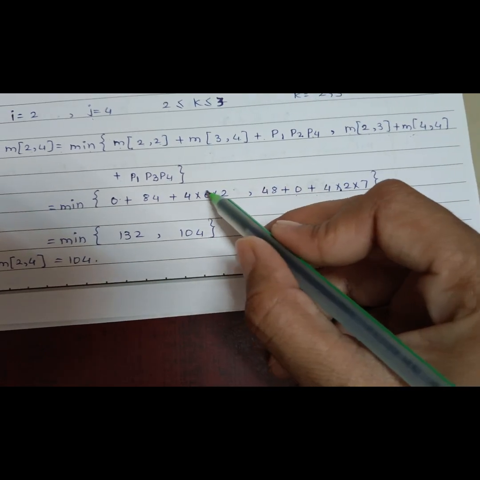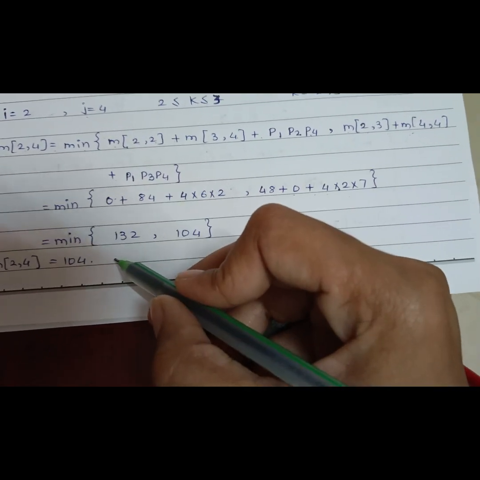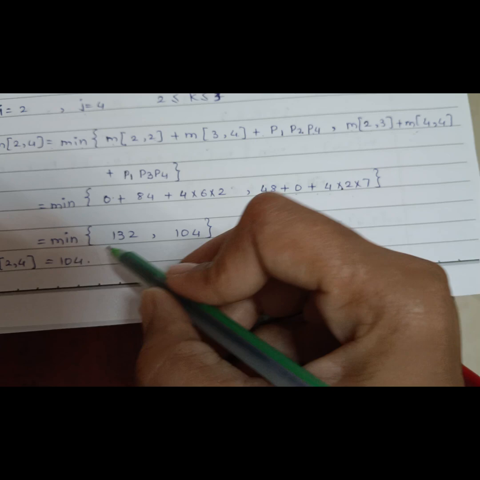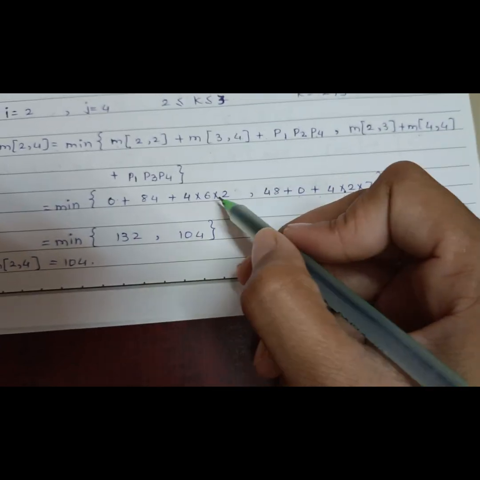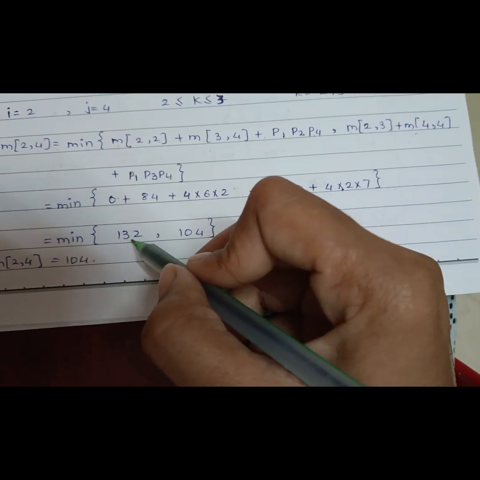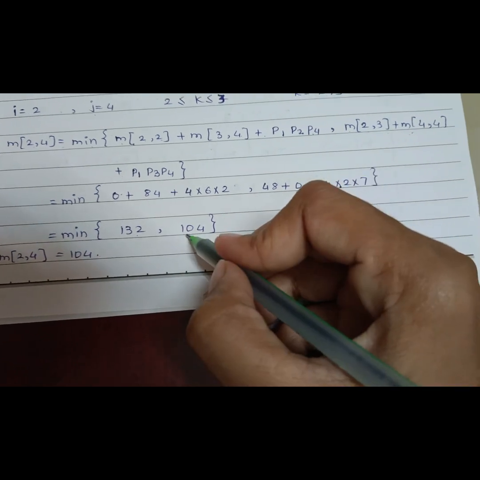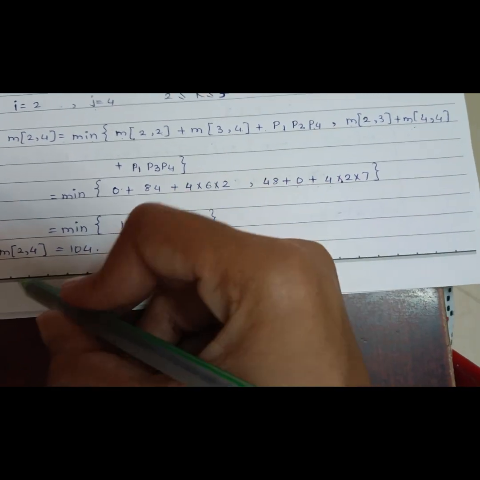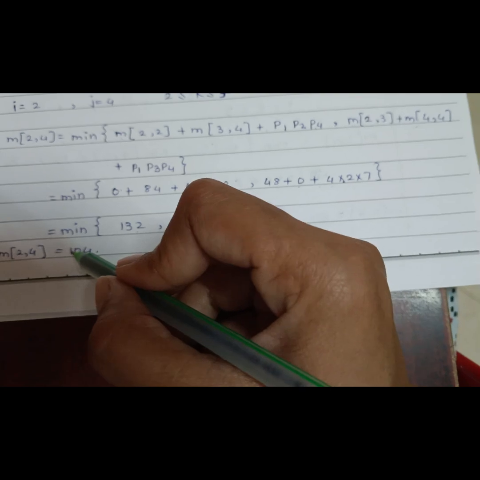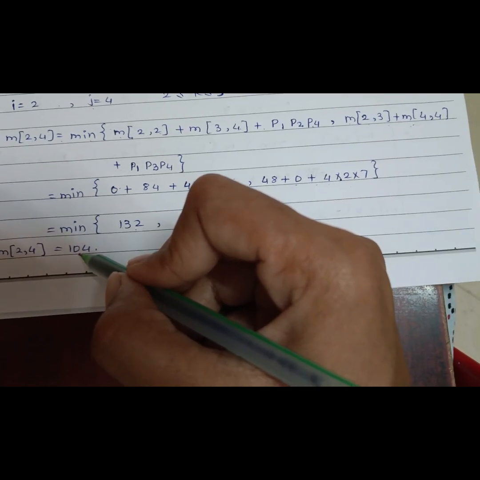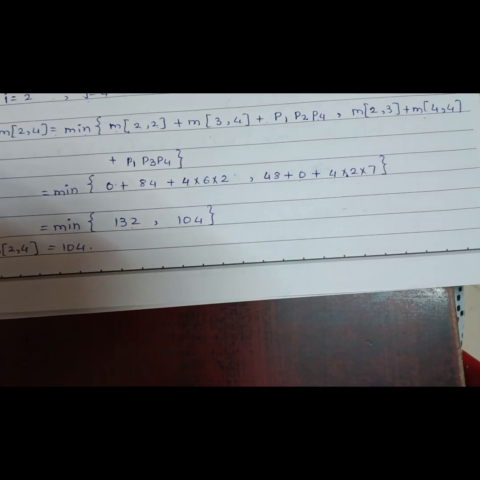Then calculate and find the minimum value. Calculating this, we get 132, and calculating the other we get 104. Here the minimum is 104. So m of 2 comma 4, the minimum scalar multiplication, is 104.